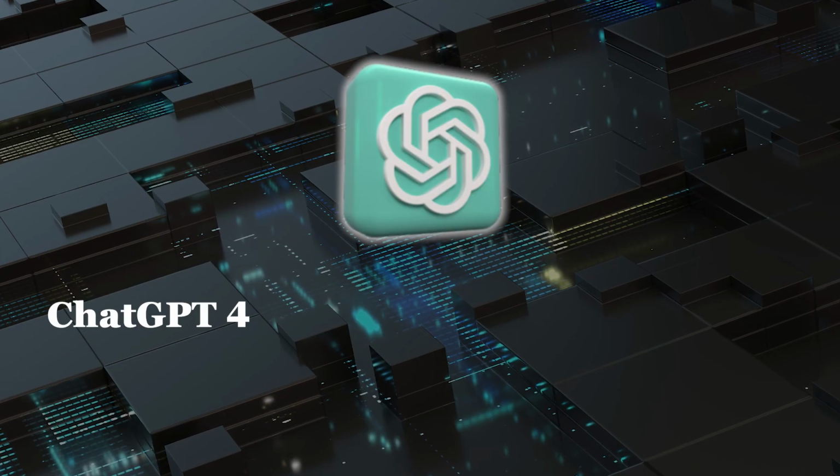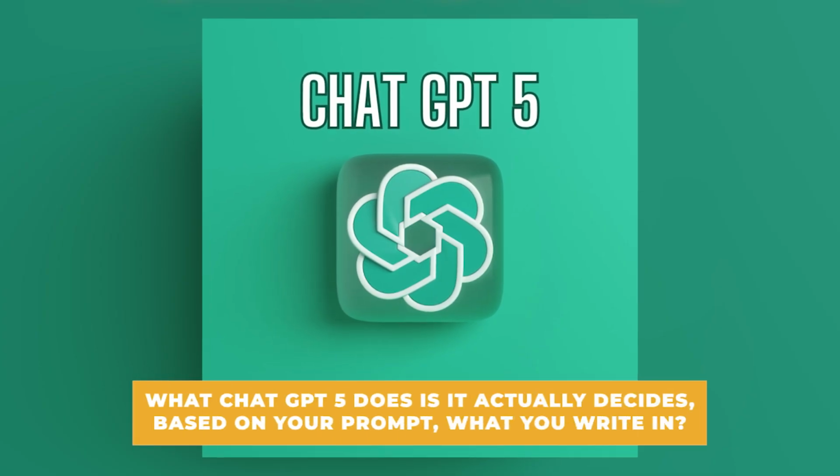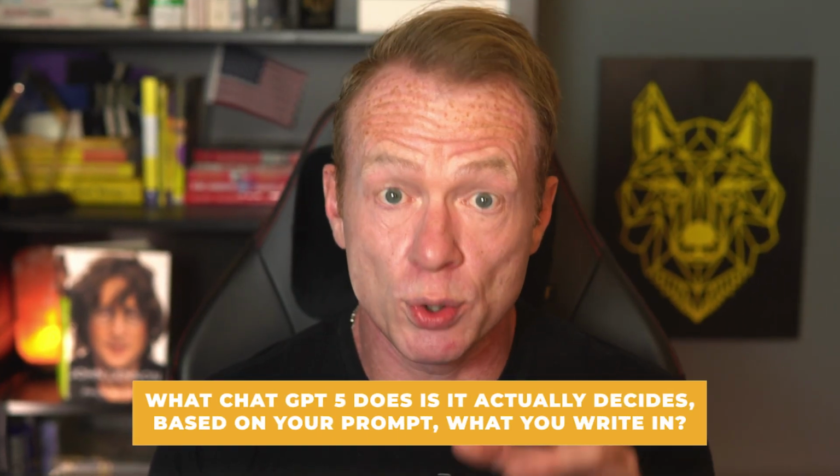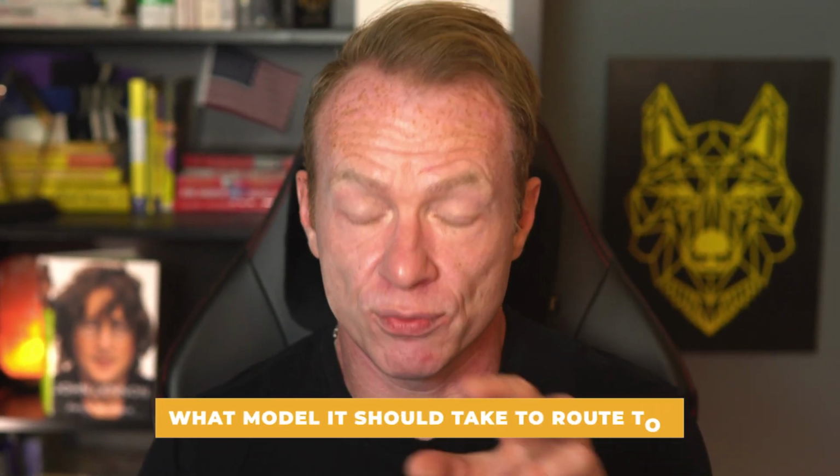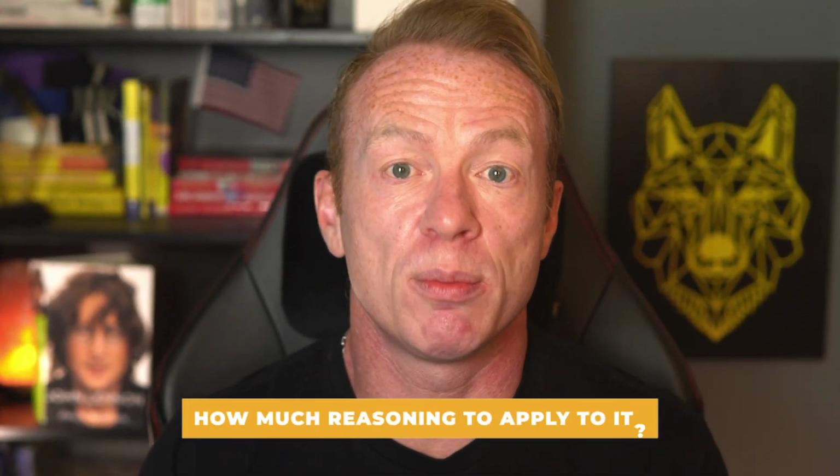So if you're throwing in a one-liner or a couple of liners that you used to get good results from, it's tougher. Here's why that's happening. Instead of you picking a single model, like in ChatGPT 4, 4.0, 4.5, deep research, and toggling a bunch of different settings, ChatGPT 5 actually decides, based on your prompt, what model to route to, how much reasoning to apply to it, and then how verbose to be.